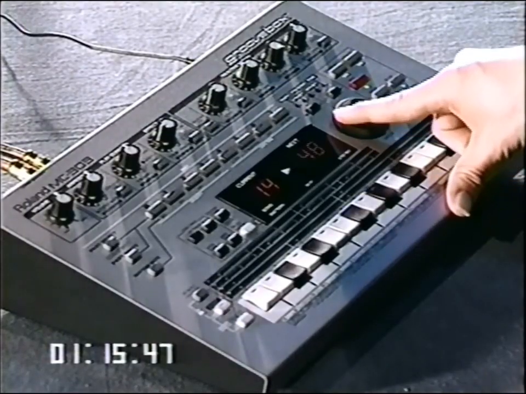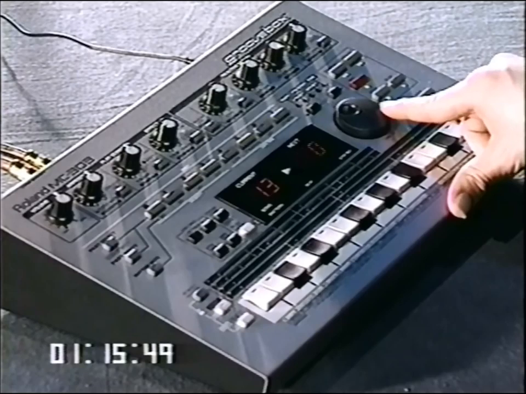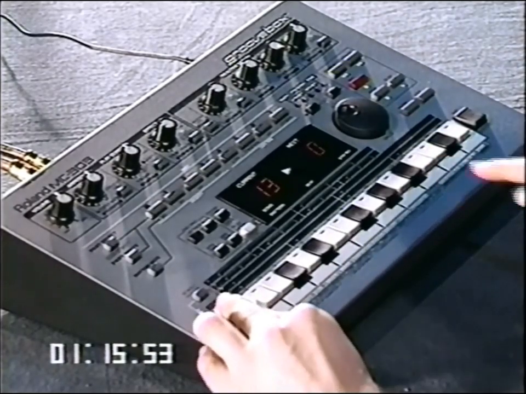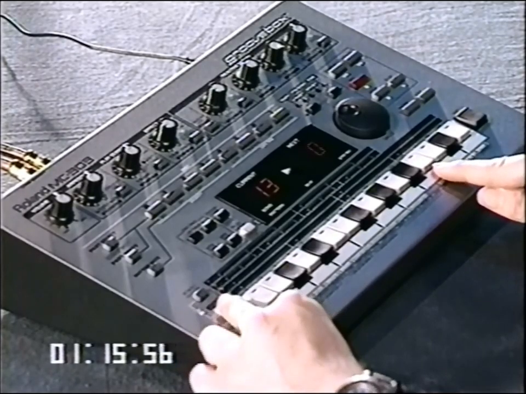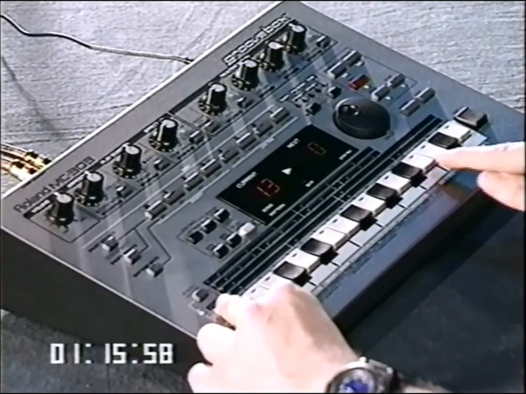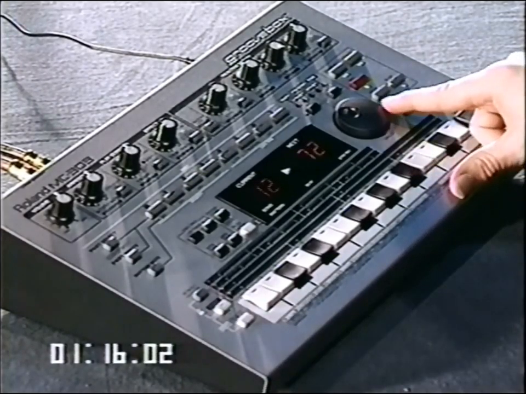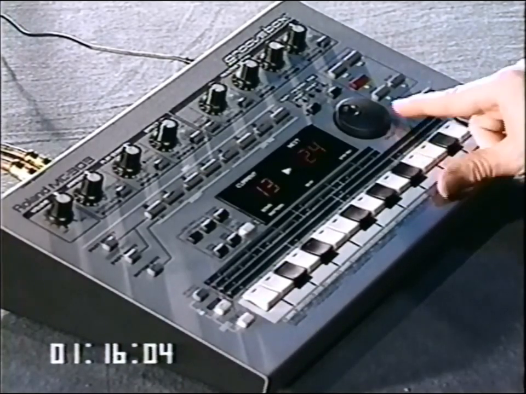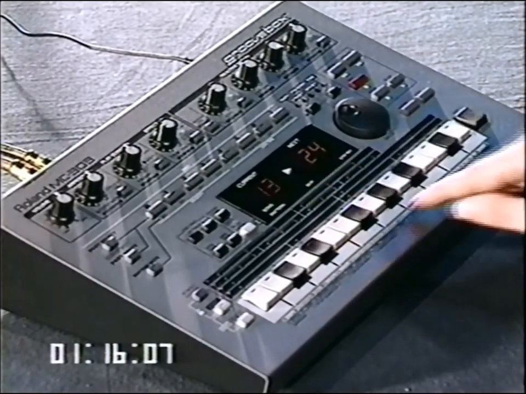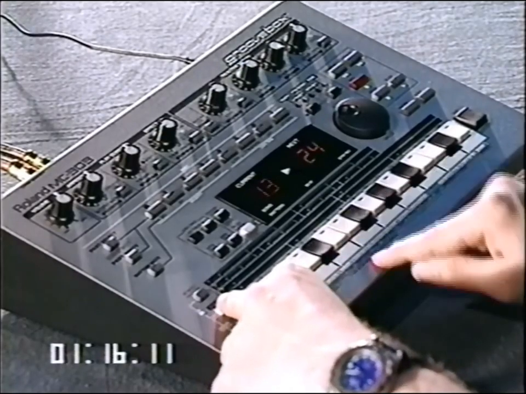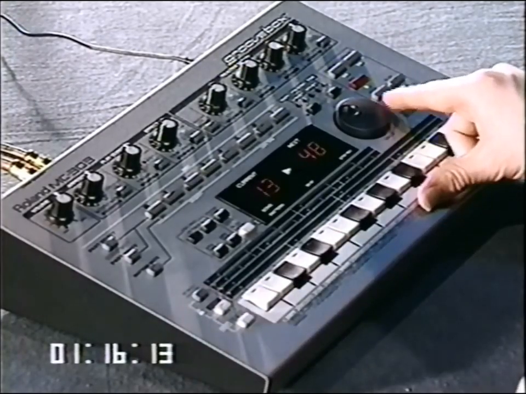Now, still in micro edit, it's possible to actually isolate a note and delete it. So find the offending note, and then whilst holding down Shift and Function together, press the shown note once again, and the light associated with that key will disappear. And that note has been erased. Again, let's try it with this one. There's the note. Shift Function, press the note, and it's gone.